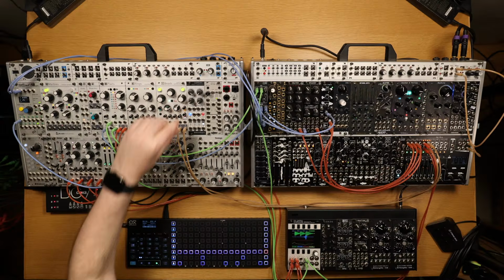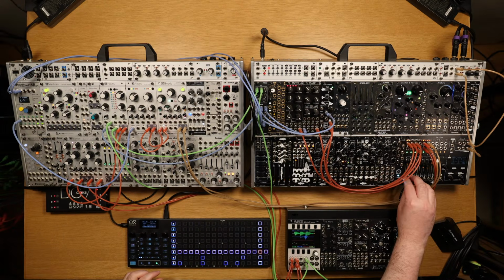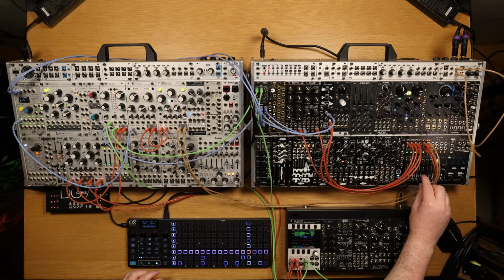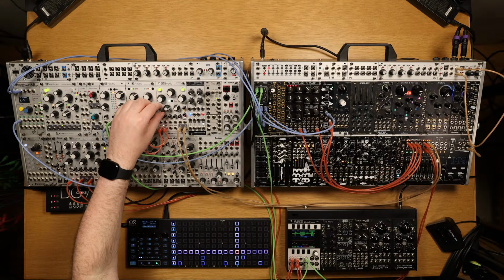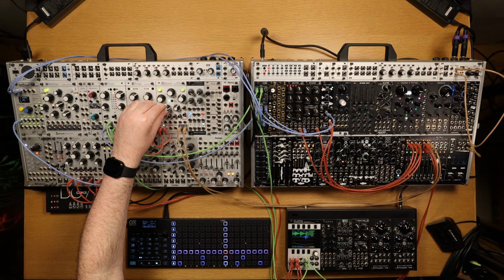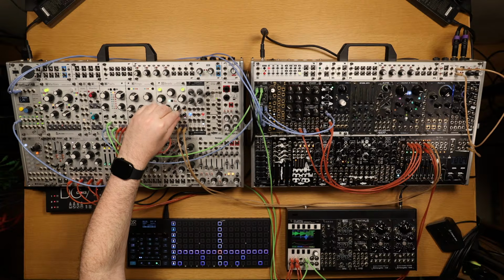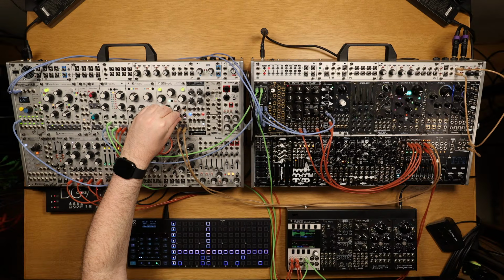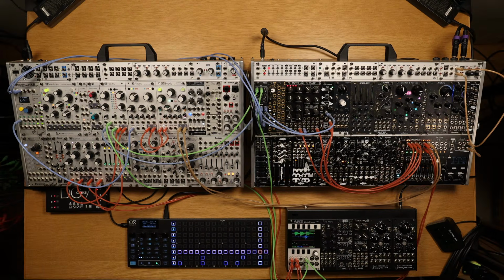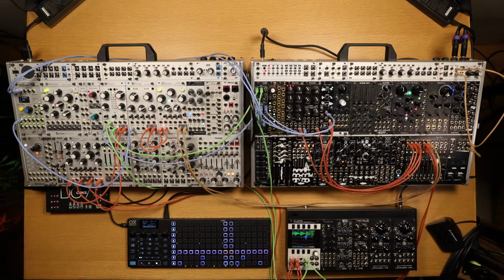I wonder if this needs... Let me mute the... Sorry, mute that bass line. Just trying to see if we need some sort of pitch variation. I think with the reverb fully wet, it actually sounds fine to modulate the pitch fairly heavily.